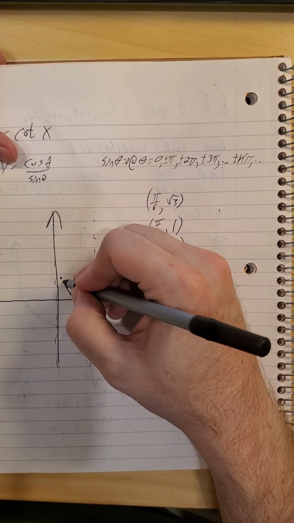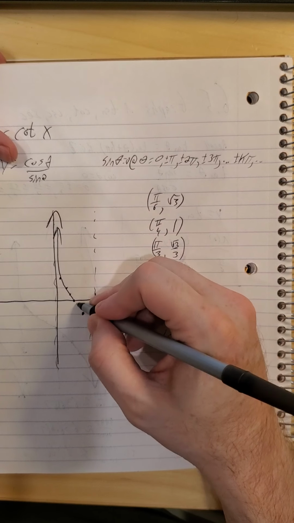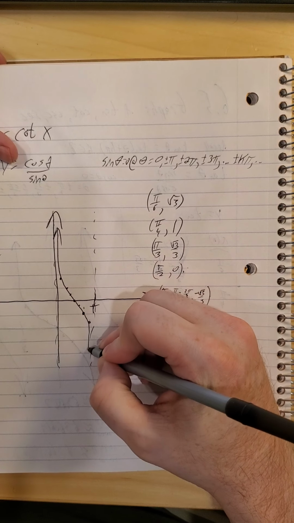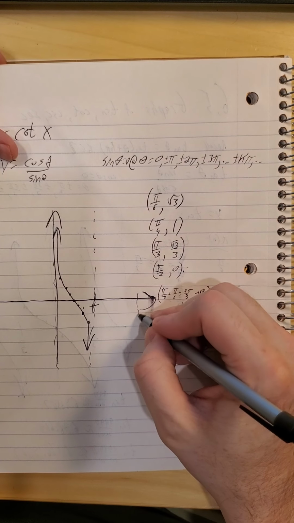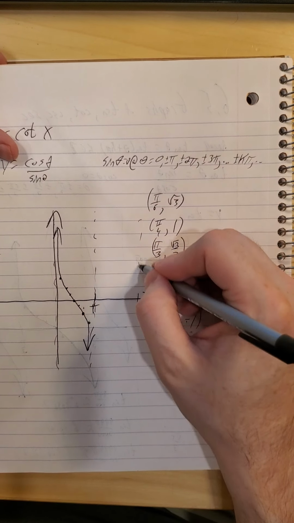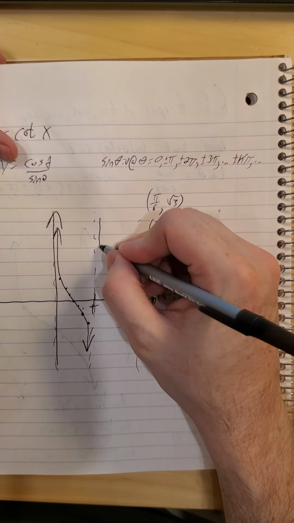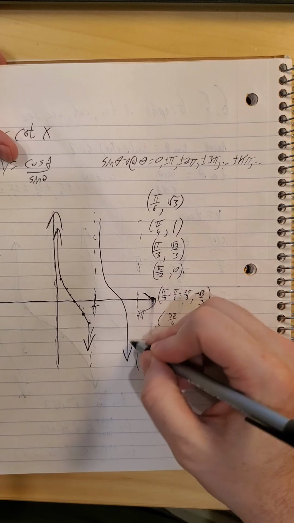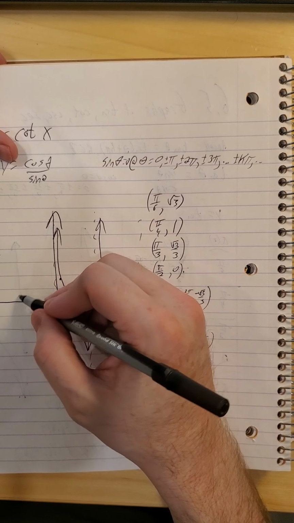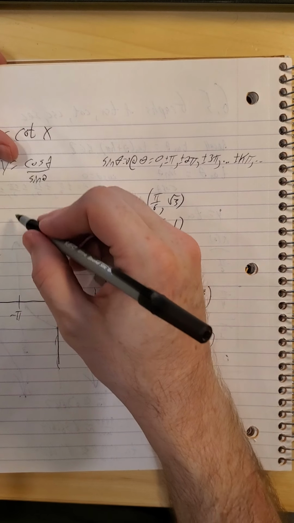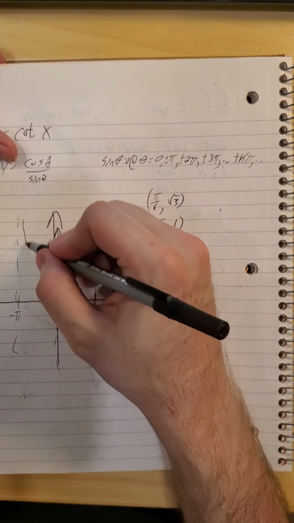And then the same thing is going to happen. We're going to approach those undefined values, so an asymptote again. So here's our 2 pi, and that pattern is going to repeat for us. And the same thing will happen over here, negative pi.